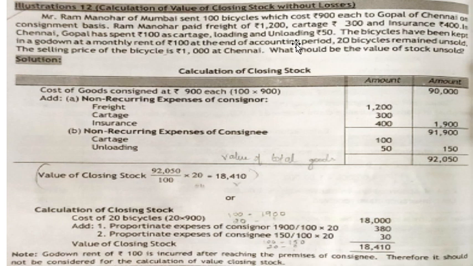Cartage is nothing but bringing the goods from one location to another, and the vehicle we use is known as cartage. It is the expense incurred by the consignee to bring the goods to the premises. Since it has still not reached the premises, it is also called a non-recurring expense, which will be incurred only once, when the goods are sent by the consignor.